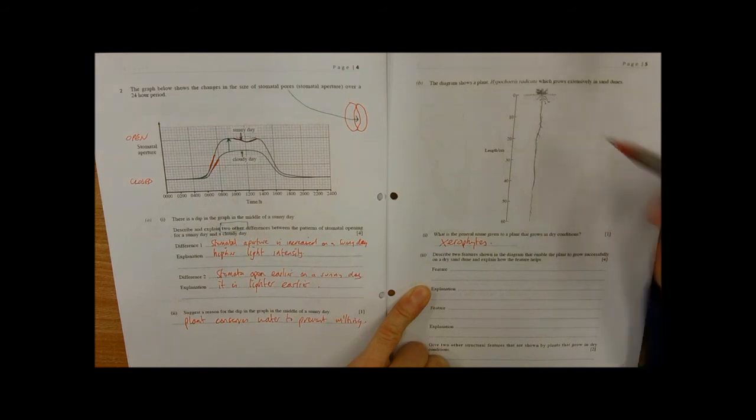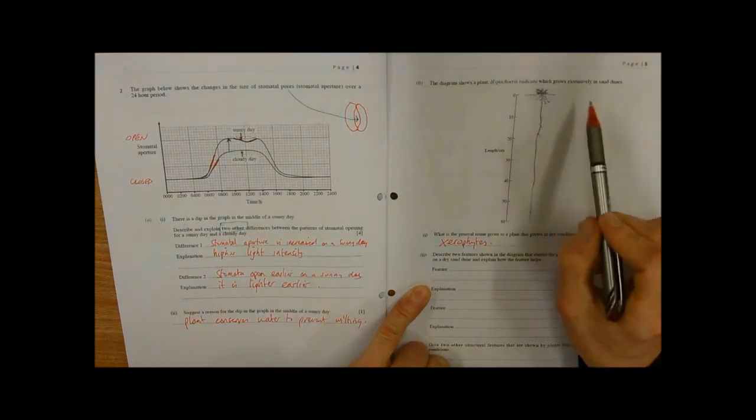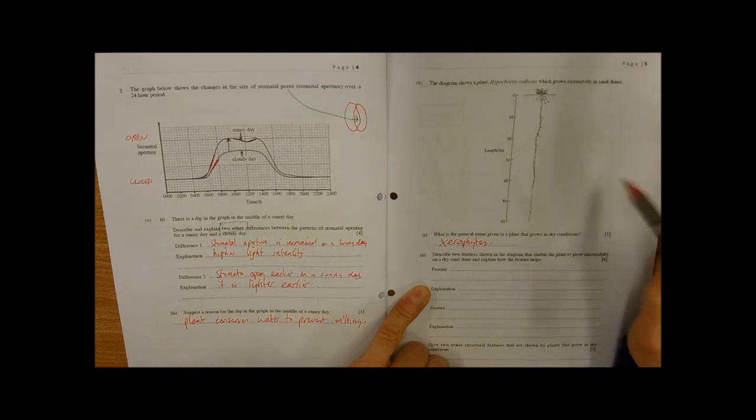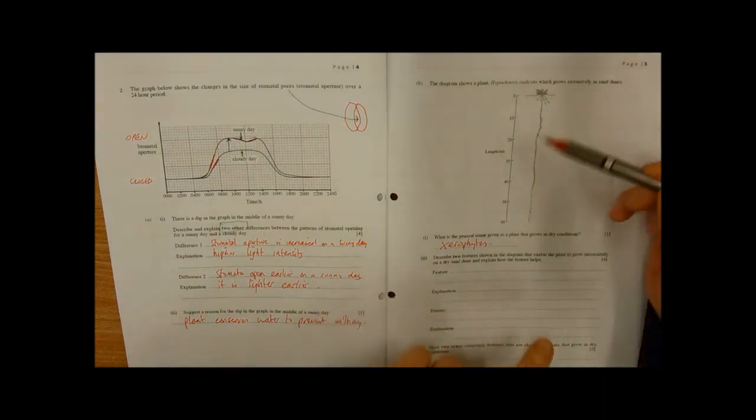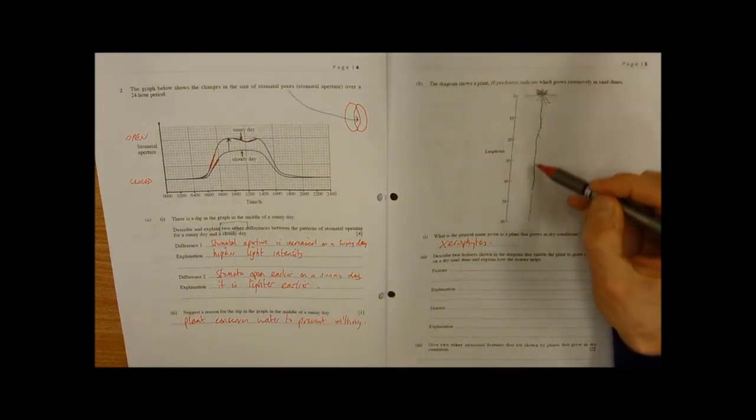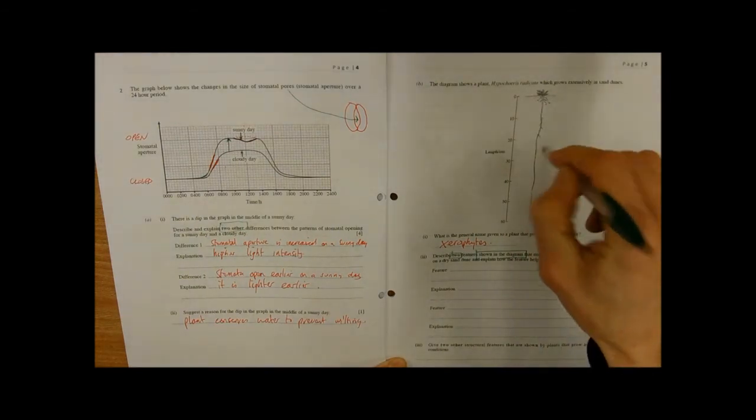Hypocuris radicata, whatever that is. But it grows extensively in sand dunes, and sand dunes are very dry environments. What do we notice? Well, the thing it's drawing our attention to is the long root, and it actually wants two features shown in the diagram. So we can only talk about things that we can see. We can't talk about other useful things. In fact, later on, we've got another two marks for suggesting those. So, shown in the diagram.